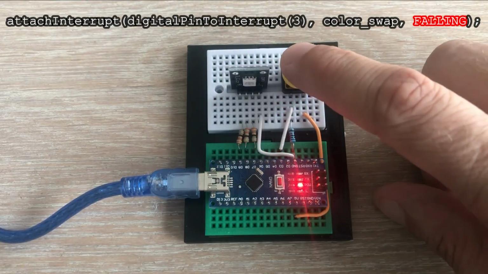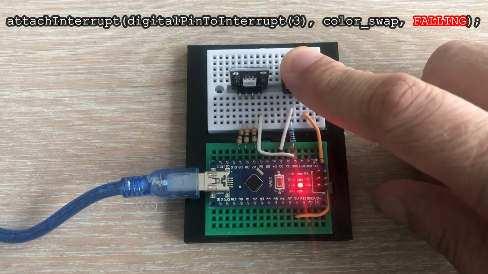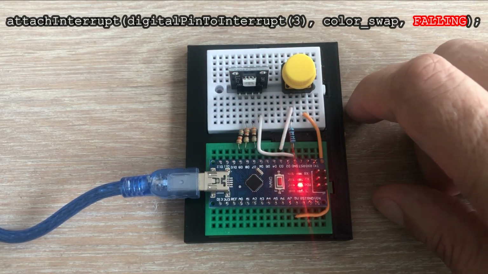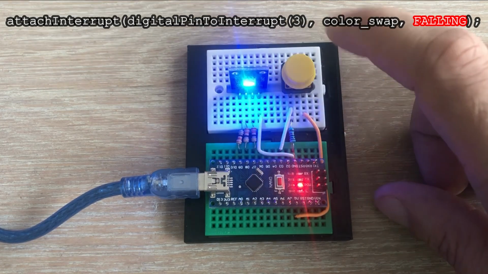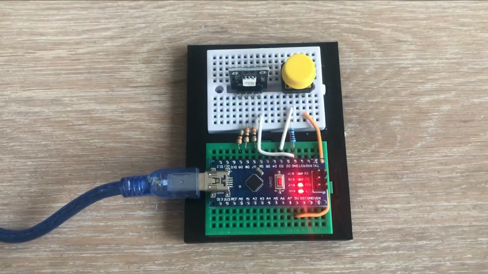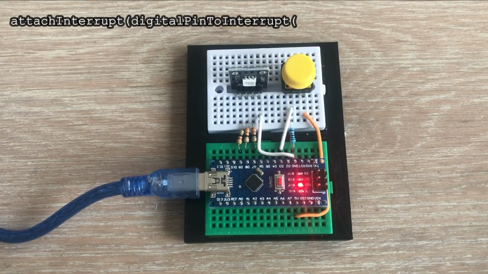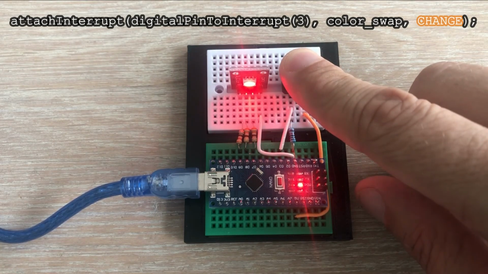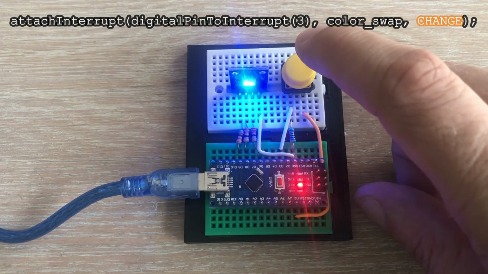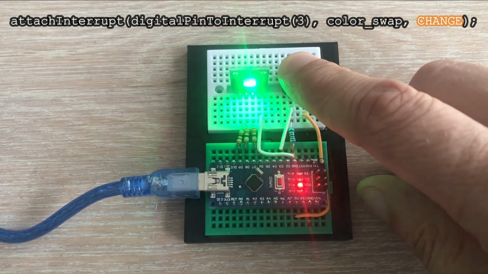Now on to falling mode. You can see that when I press the button down, the color does not change. Only when I release the button, the color changes. And finally, in change mode, the color changes when I press the button down, but also when I release it as well.